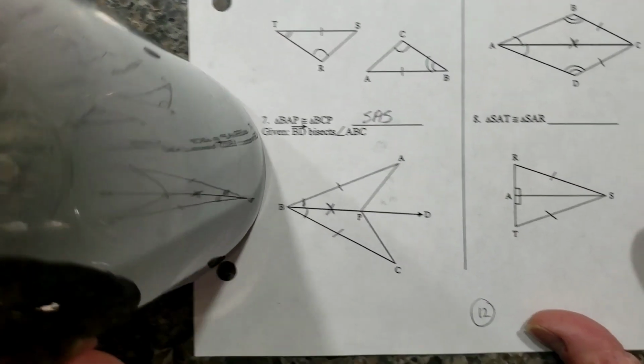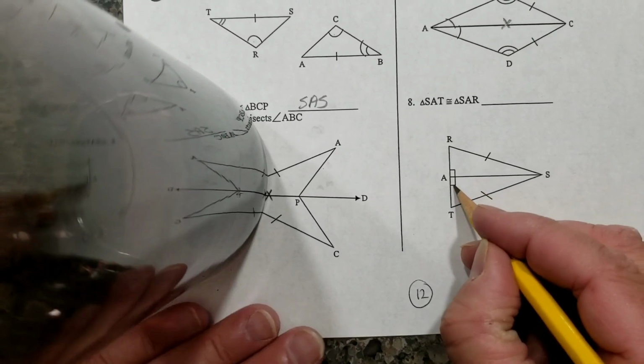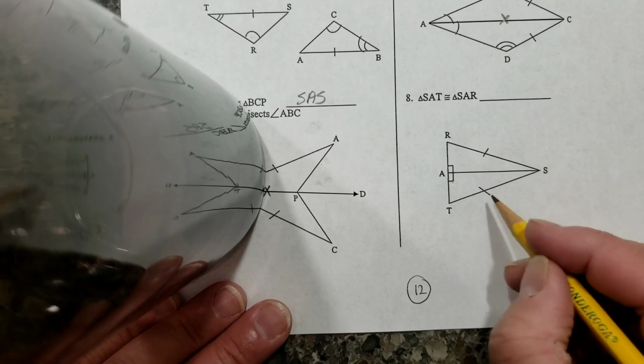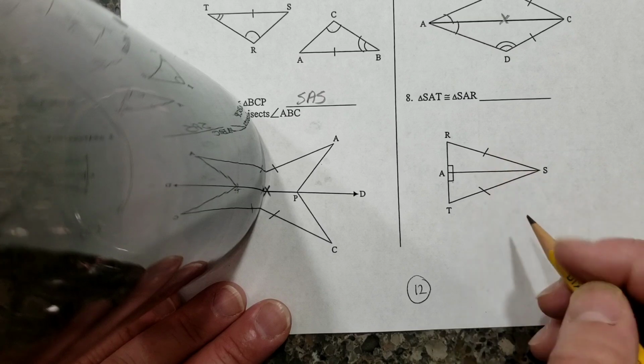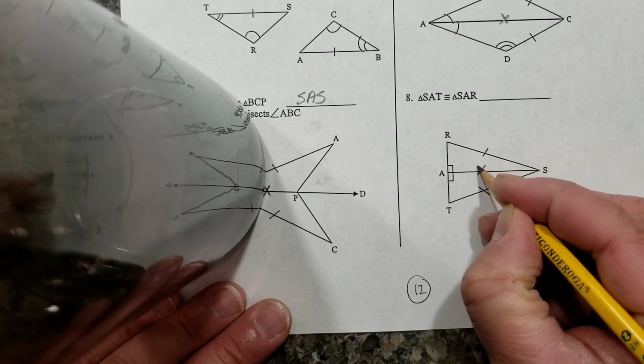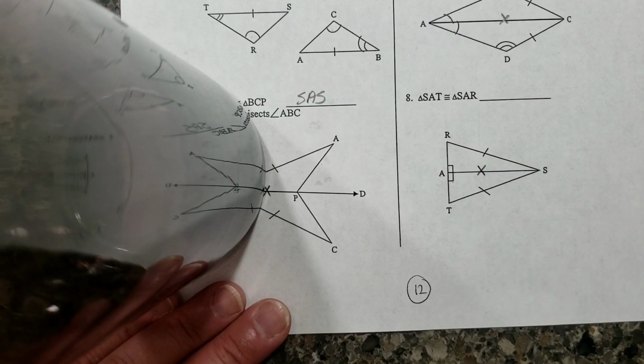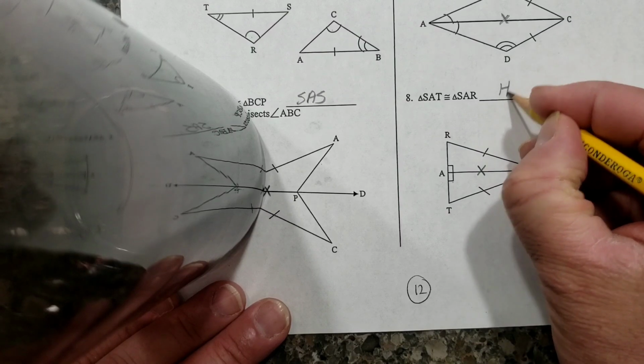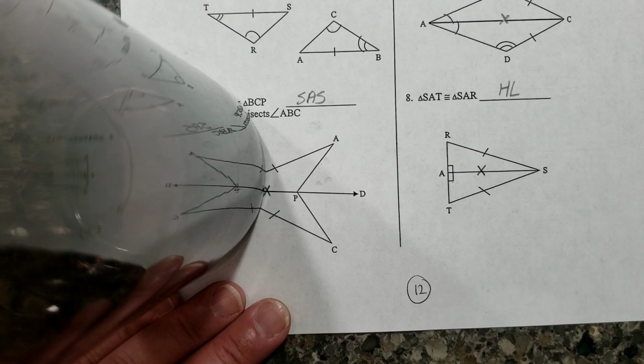And the last one, right off the rip, we see right angles, so we're looking for hypotenuse leg. We have the hypotenuse in each one, and the leg is the same side as part of the reflexive property. So we can say hypotenuse leg.